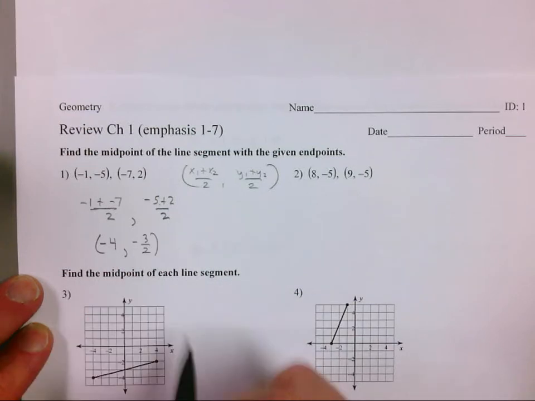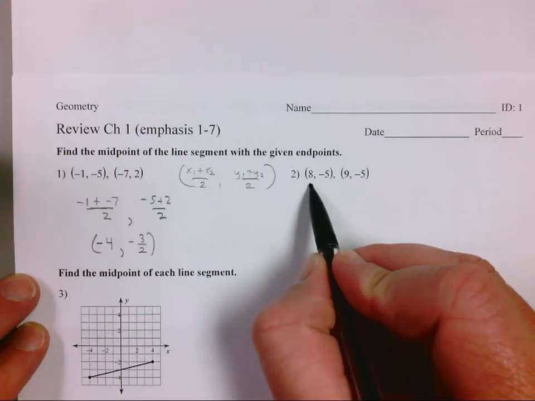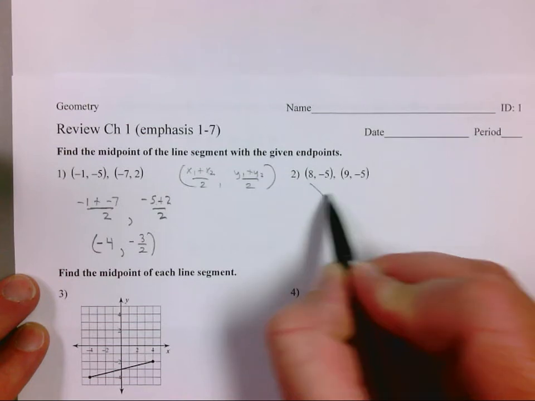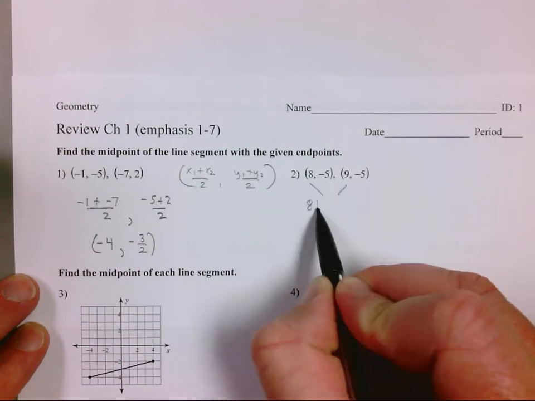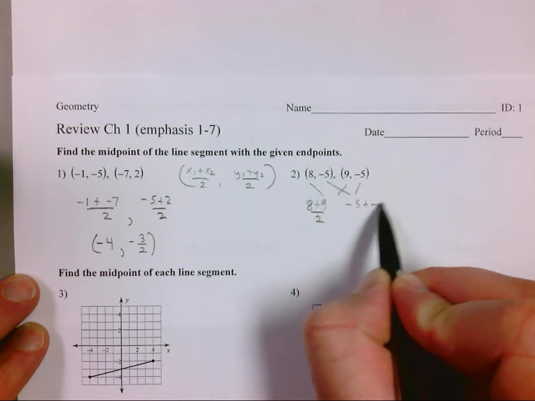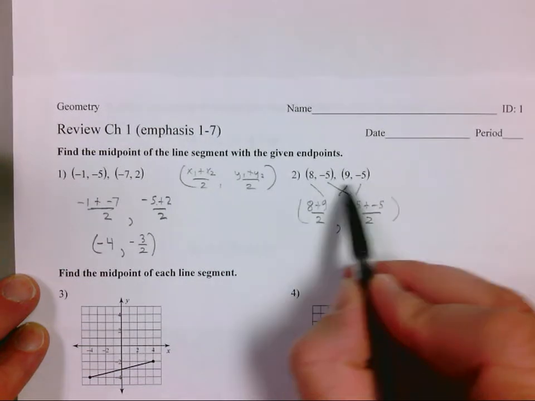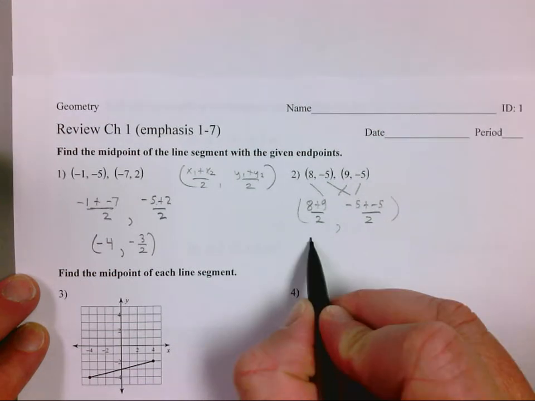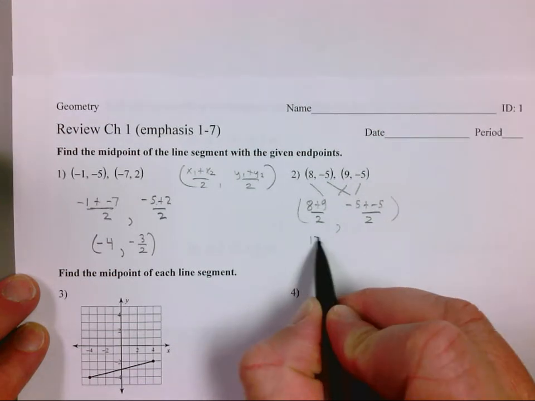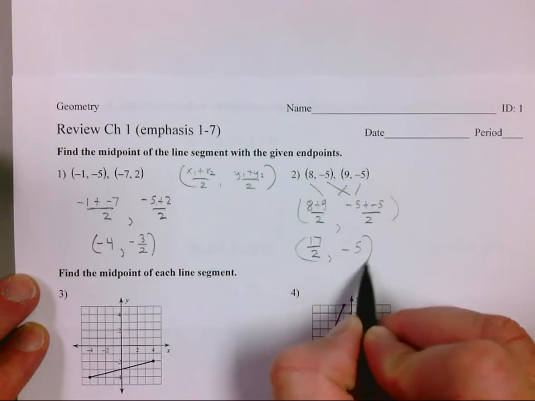Okay, I'm not going to write the formula this time. I'm going to draw this little picture here. So 8 plus 9 over 2 and -5 plus -5 over 2. Most common error is when there's two negatives, just an arithmetic error. So this is 17 halves, and this is -5. We can verify if you want. If you had graph paper, you could plot that and see if it looks like the midpoint.